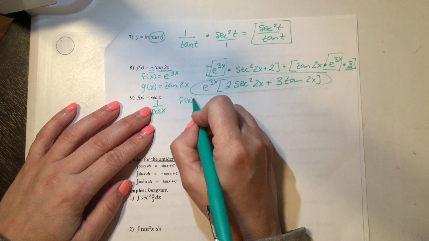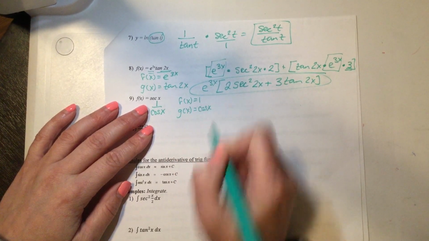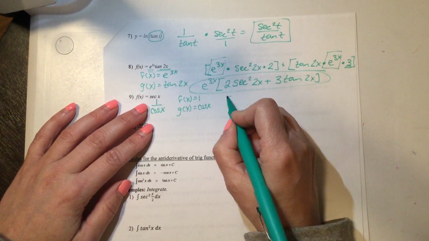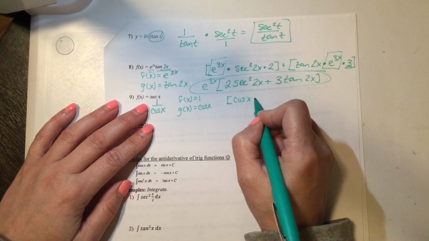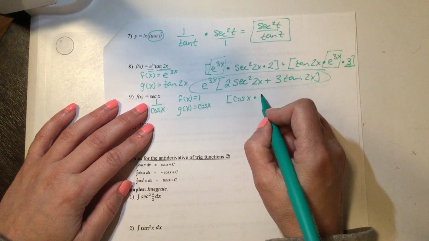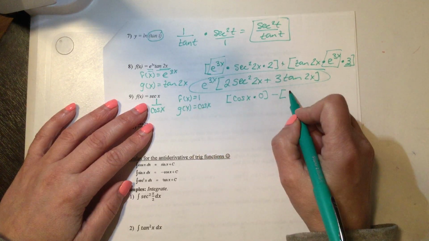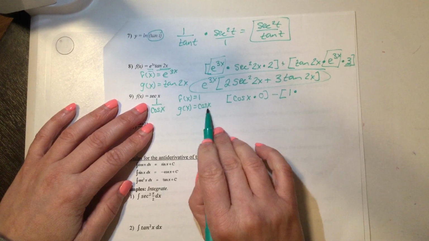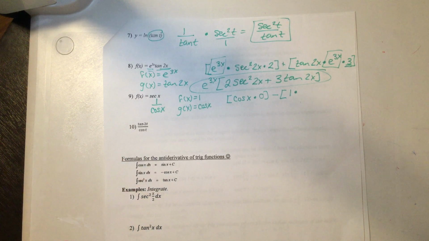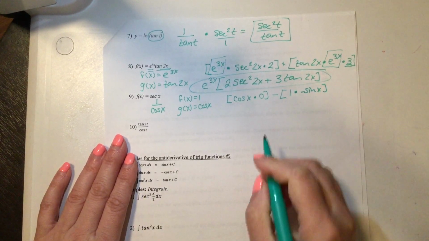f of x is the top, so it's just a 1. g of x is the bottom, so it's a cosine of x. Quotient rule: keep g of x the same times the derivative of the top. The derivative of 1 is 0, minus keep the top the same, 1, times the derivative of the bottom. The derivative of a cosine is a negative sine of x.